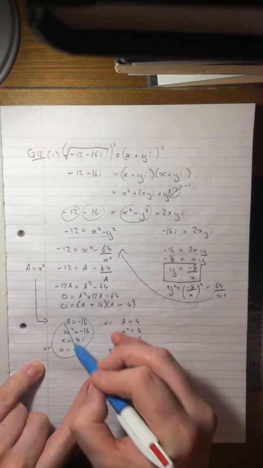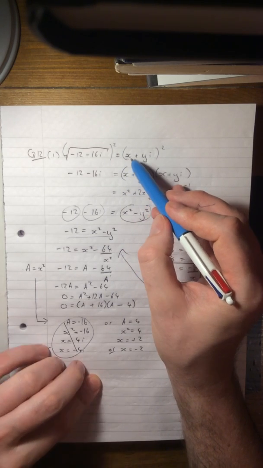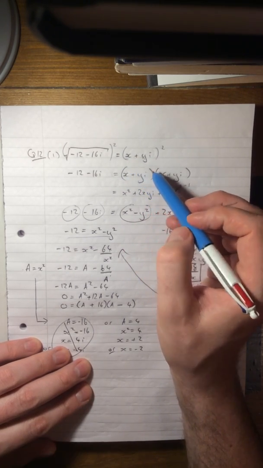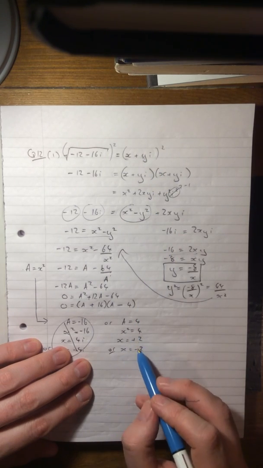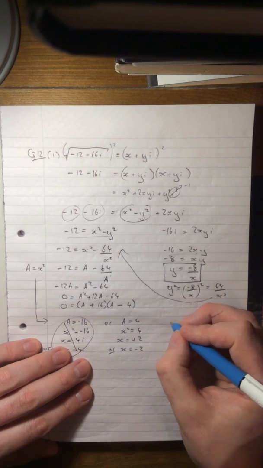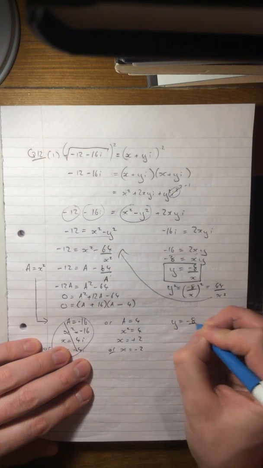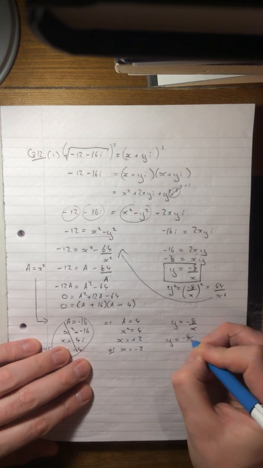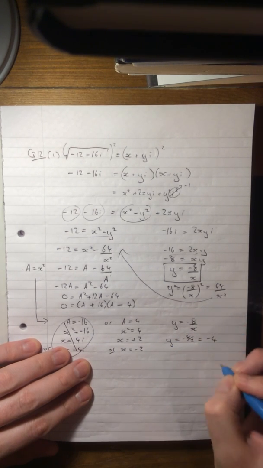I'll tell you why. Up here, and maybe I should have said it, x and y have to be real numbers, which is one of our conditions for complex numbers. So x is a real number. It's either 2 or minus 2. Y, remember, is minus 8 over x. So if x is 2, y is minus 8 over 2, which is minus 4.